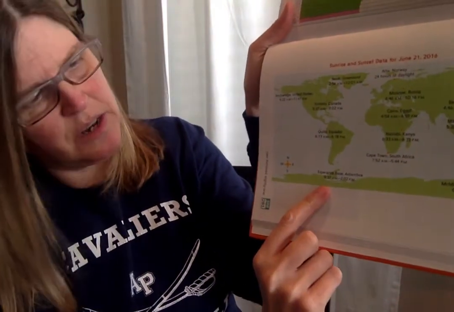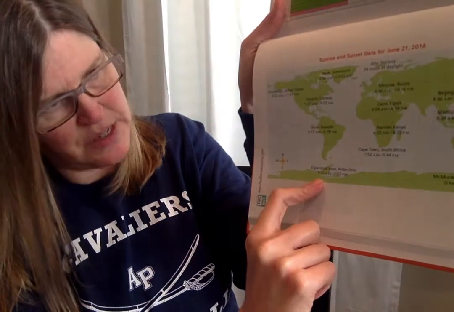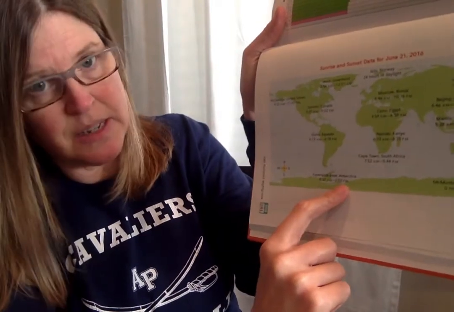You can see the sunrise time is 9:37 a.m. and the sunset time is 2:02 p.m. That's crazy. That means the sun rises after we're in school in the morning. So we've been in school for about an hour already when the sun rises in Esperanza Base on that day, and the sun would set before you even got to go home from school.